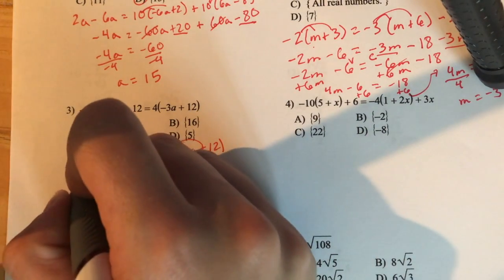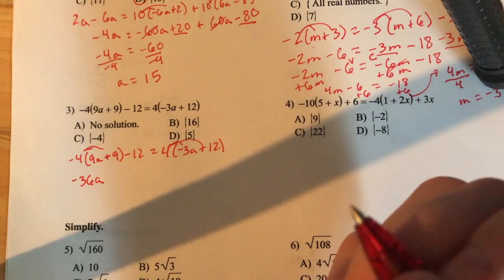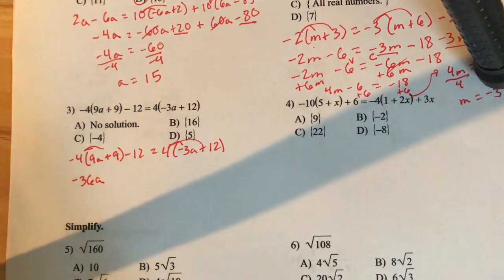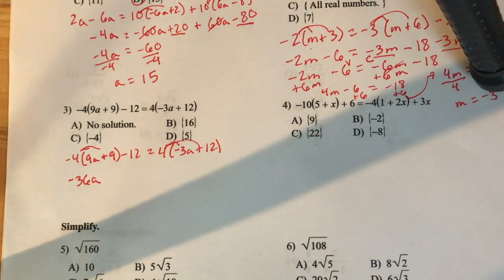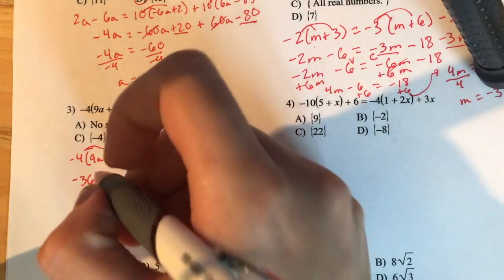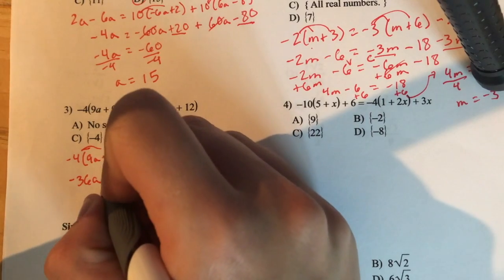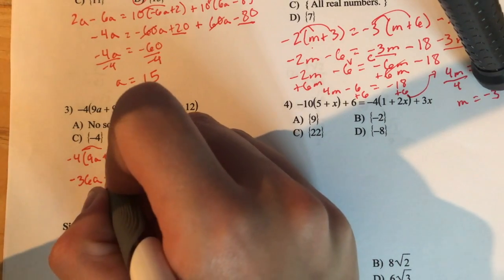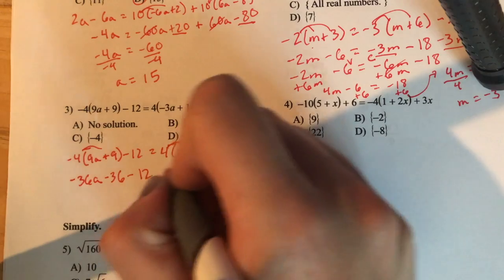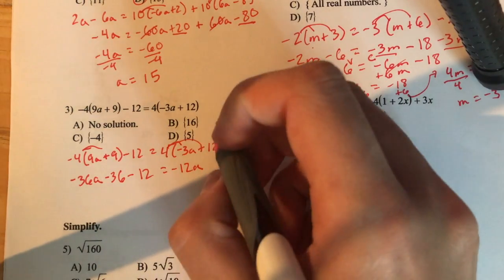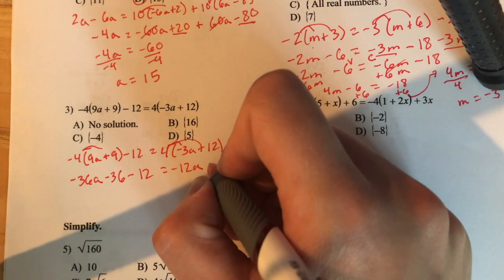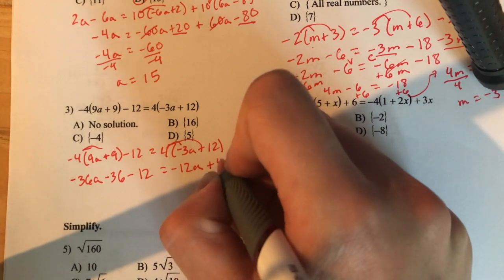So this is negative 36a. 4 times 9 is 36, right? I'm questioning myself. 4 times 9 has always given me issues. Yeah, it is 36. So no, it's not giving me issues. I knew that. So then we have negative 36 minus 12, and then we'll distribute here. This is negative 12a. 4 times 12 is 48.